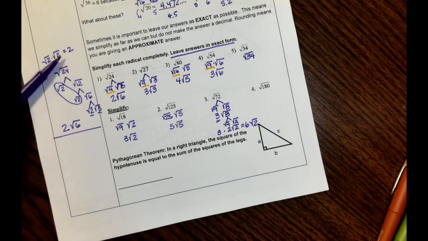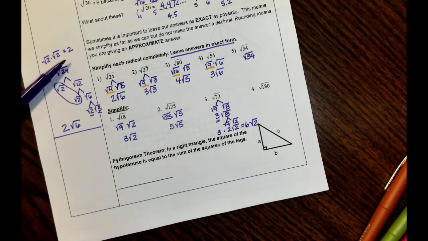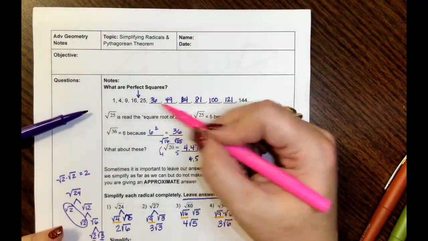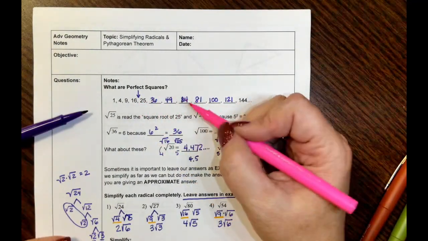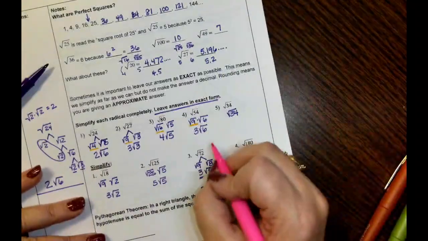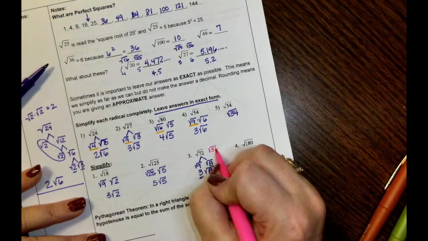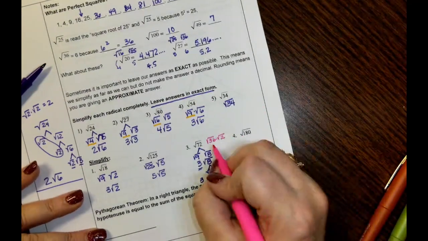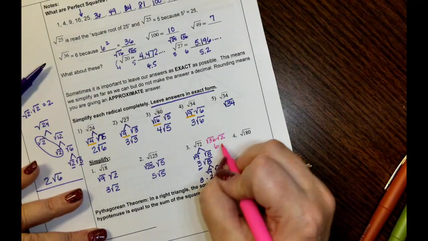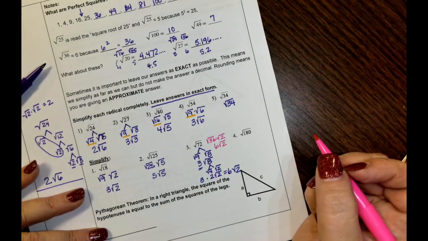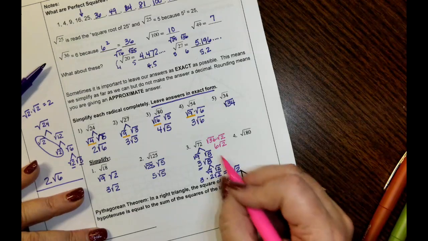Now, I could have made that a little bit easier if I had noticed. That's why I want to start up here and then work my way down the list, because if you work your way down the list instead of working up, you'll find out that 36 goes into 72, and the square root of 36 and the square root of 2, 36 times 2 is 72. The square root of 36 is 6. The square root of 2 is a decimal answer that we're not going to use, so my answer is 6 times the square root of 2.